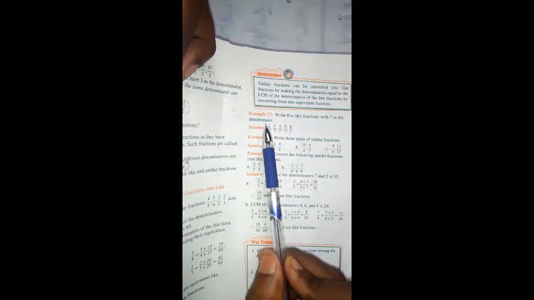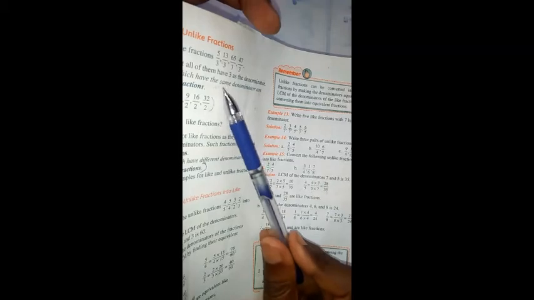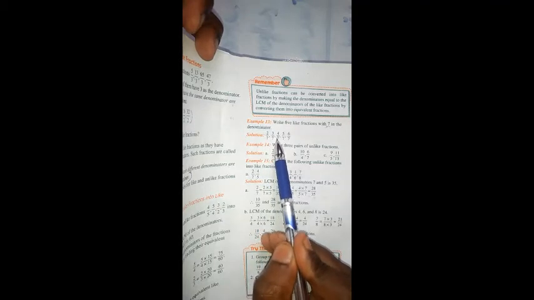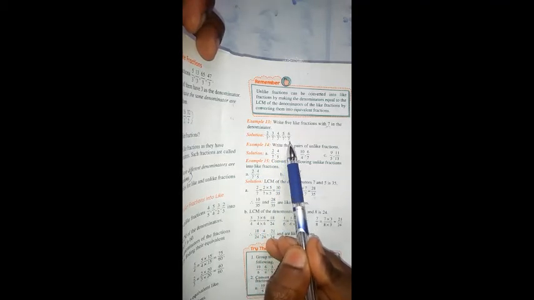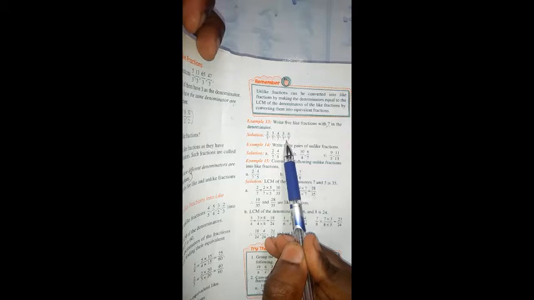So, like fractions which have the same denominator are called like fractions, correct? We know fractions which have the same denominators. So we have to make 7 the denominator. So 2 by 7, 3 by 7, 4 by 7, 5 by 7, 6 by 7. Correct. The denominators are 7, 7, 7, 7, 7.